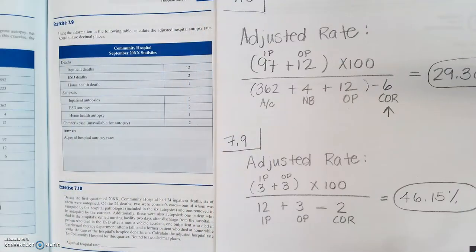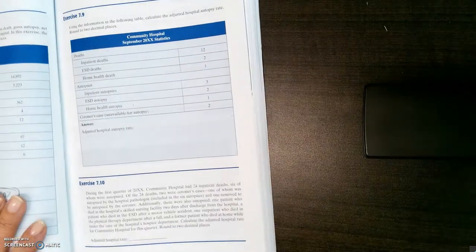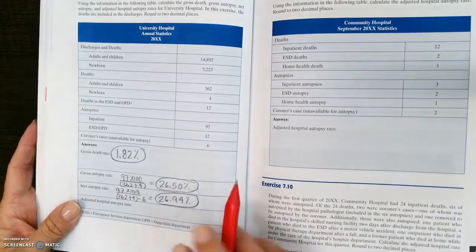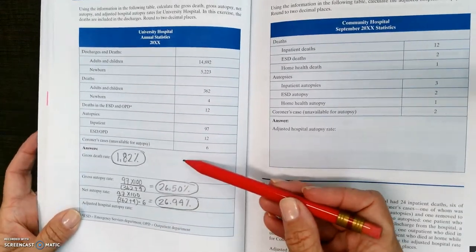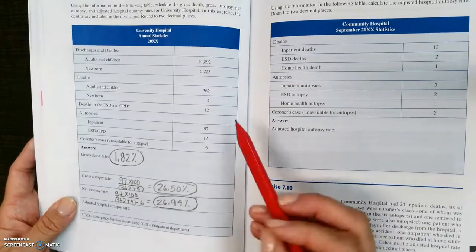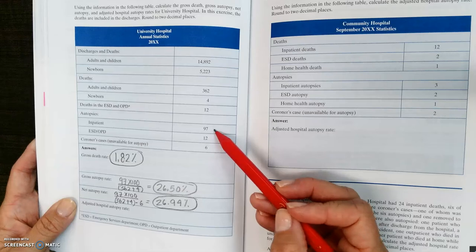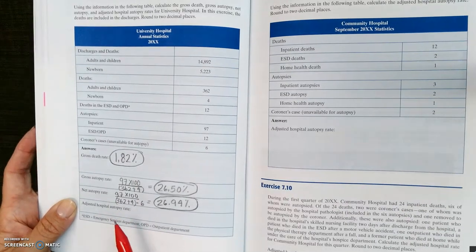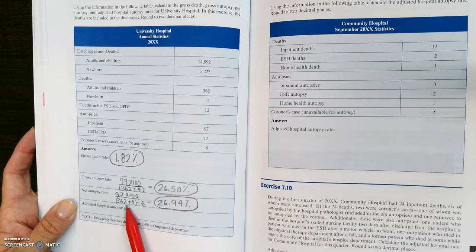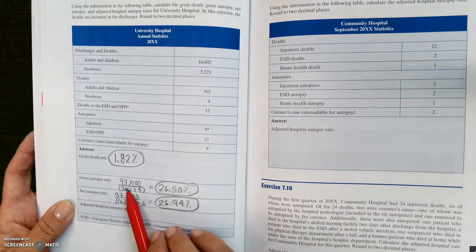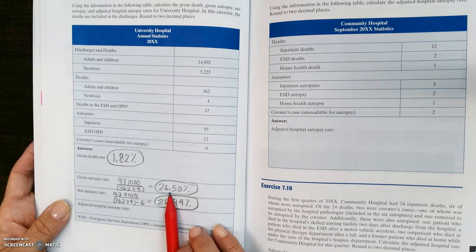If we're skipping back over to 7.8 and just taking a look, I just wrote gross death rate down so you can check yourself. Gross autopsy, we know from the beginning of the chapter, 97 autopsies, because we're back to inpatient now, multiplied by 100, over the total number of inpatient deaths, so that's adult children and newborn. And then we're going to subtract, we're up here, 362 plus 4 for 26.50.